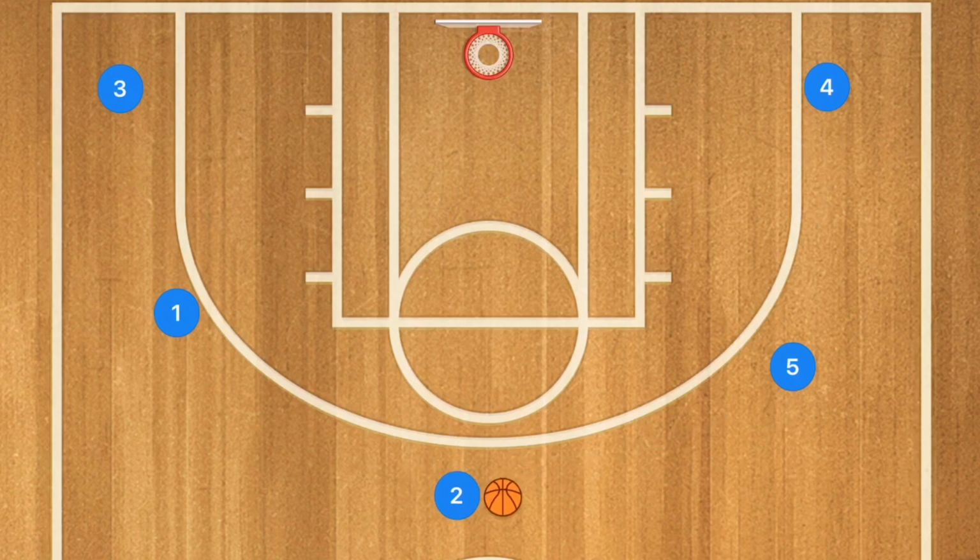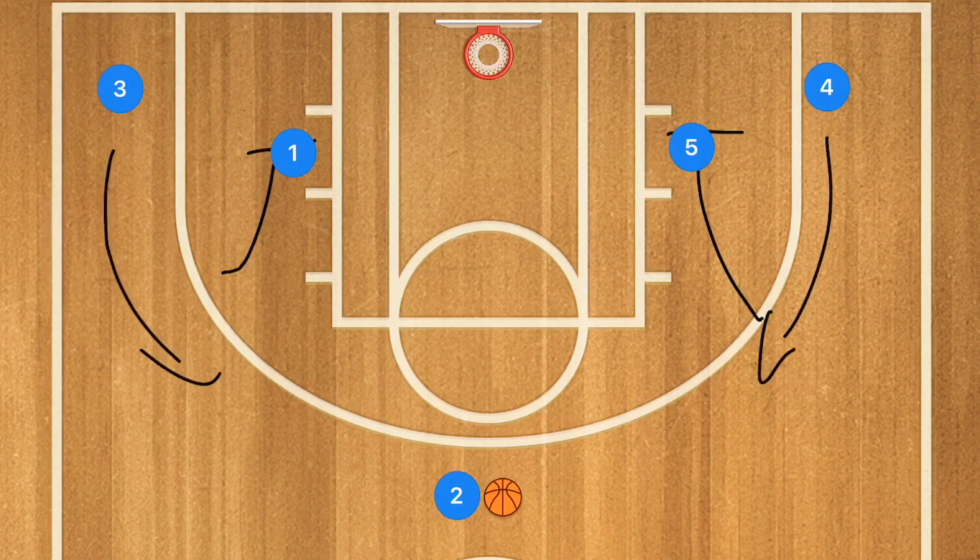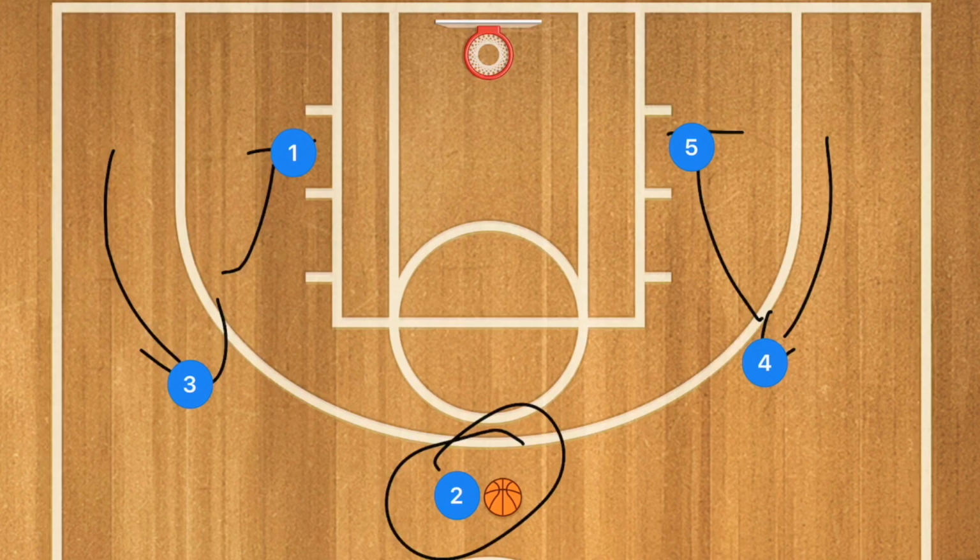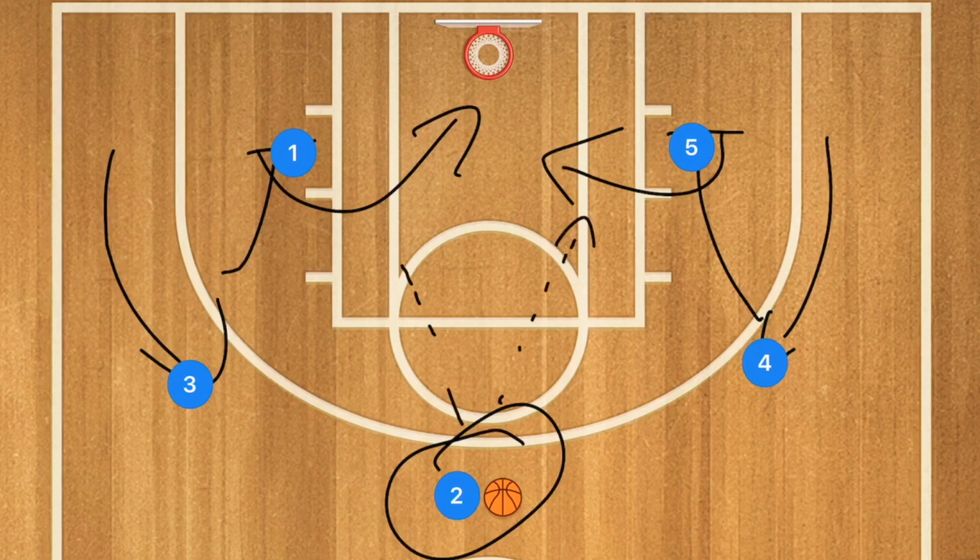A simple set play that you can run out of the 5-out is what I call pin down, where basically player 5 and 1 will set pin down screens. And that will allow player 4 and 3 to get open if player 2 doesn't have anyone to pass to. Then these guys can roll towards the basket, and it gives player 2 multiple options to pass to. He could pass to the roll men, he could pass to the guys who are popping, one or the other.